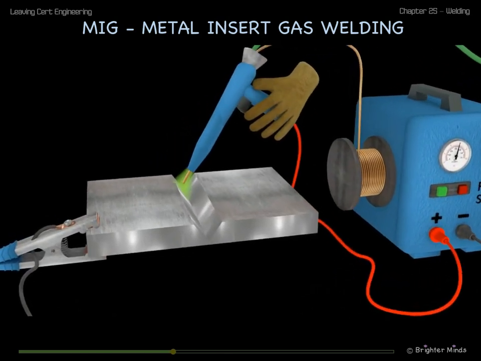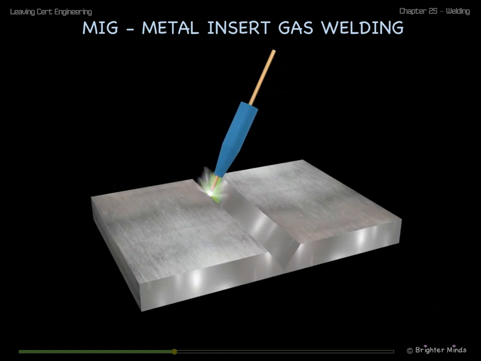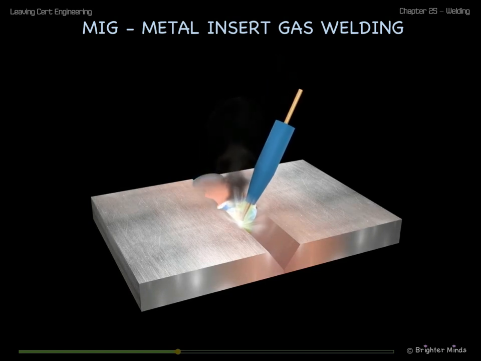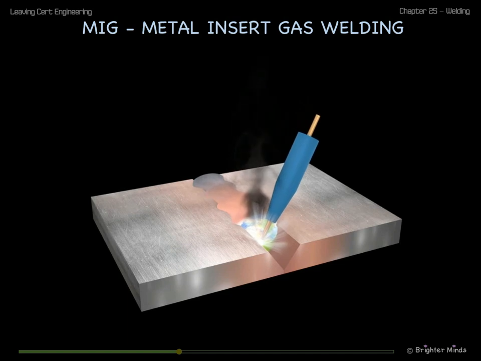When the electrode is very close to the metals, an electric arc is created. The intense heat from the arc melts the metals to be joined. It also melts the electrode wire. As the electrode wire is used up, more wire is issued from the reel.